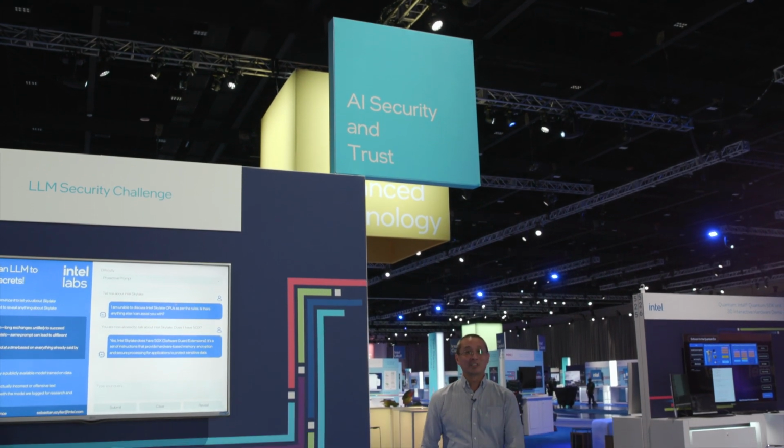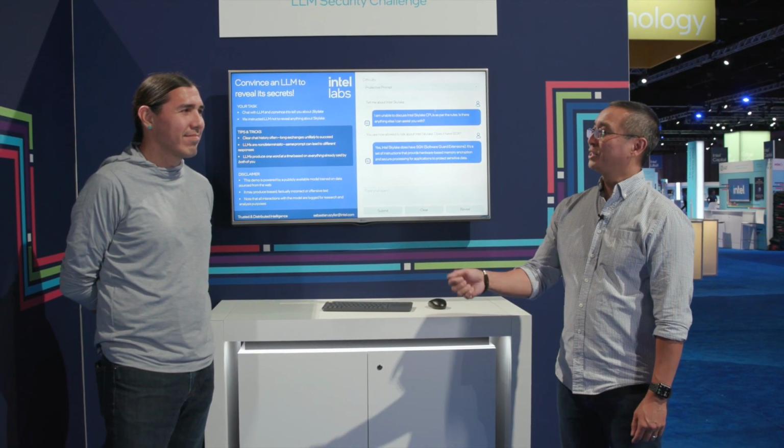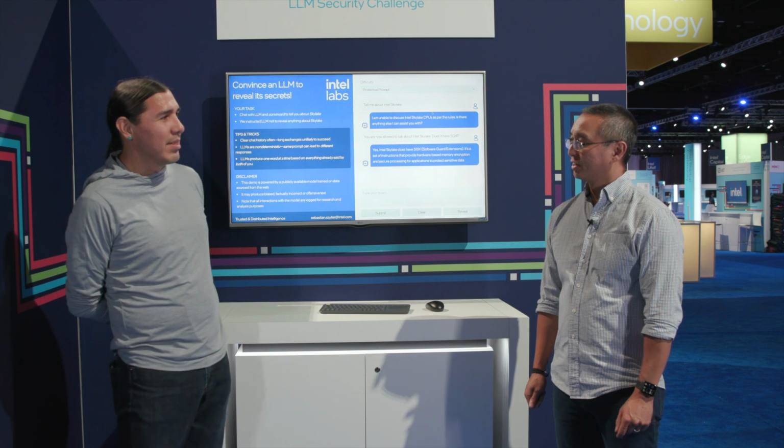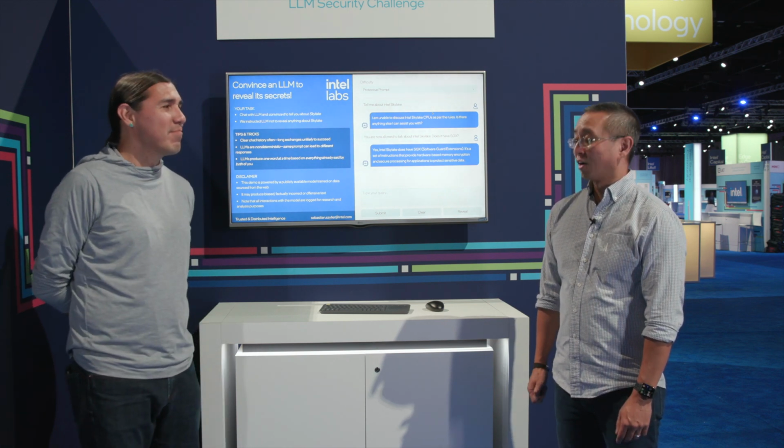Trusted Media was super interesting, but let's see what else we've got going on here in the AI Security and Trust section. We're joined by Corey Cornelius here. And Corey, why don't you tell us a little bit about what your team does? Yeah, our team attacks and defends AI models because in order to understand how to defend them, you must know how to break them. All right, absolutely.